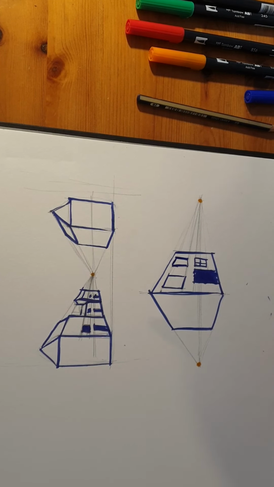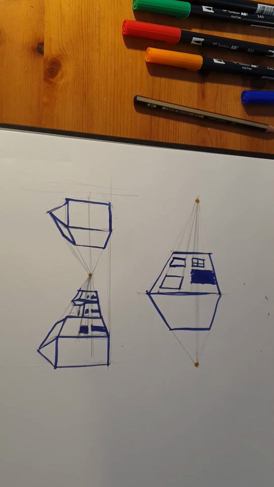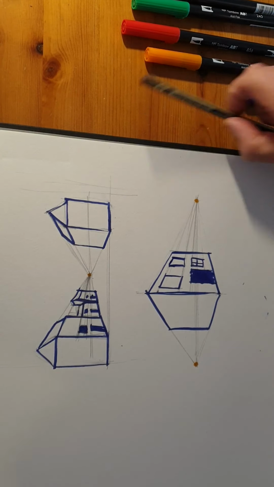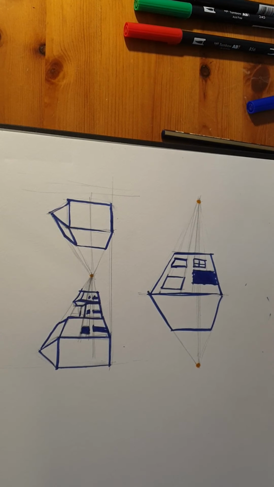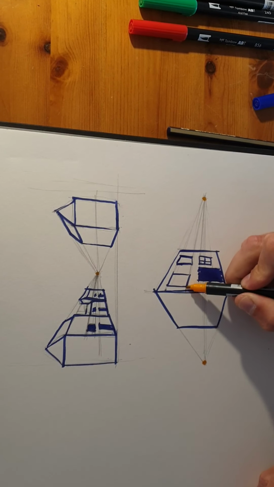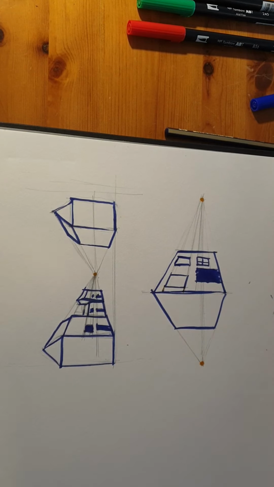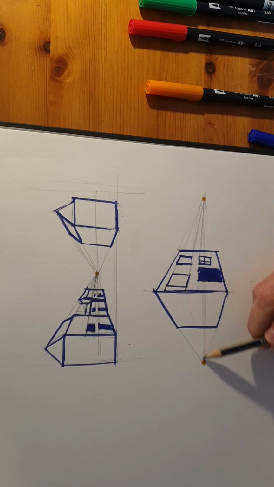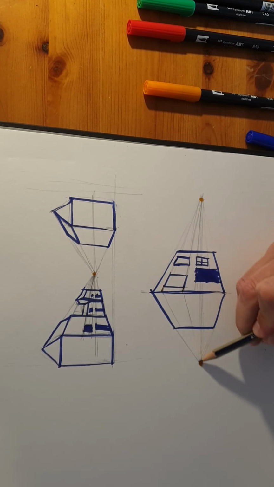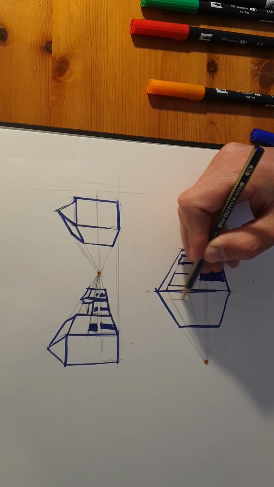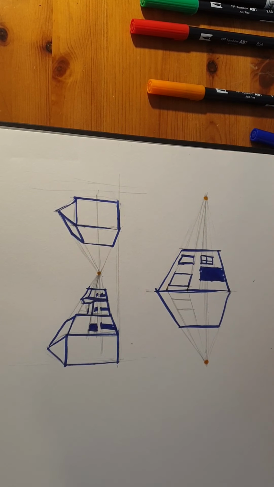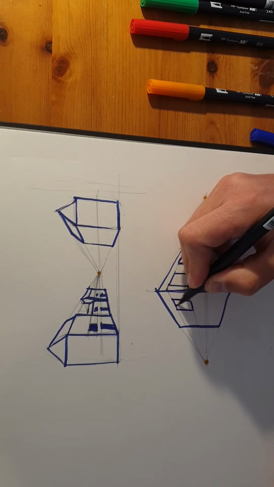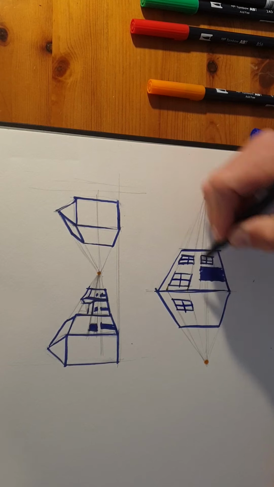Now I want to put a window on the other side of my house, and I want this window to be, size-wise, relative to this size here. So where the lines here have met, these 2 lines here, I am going to draw from there down to this vanishing line, like that. And then I can put in my windows, like that.